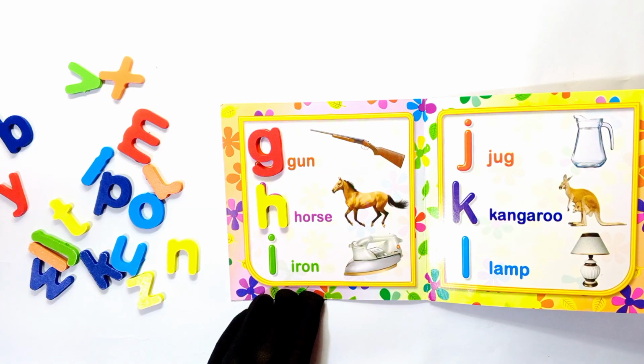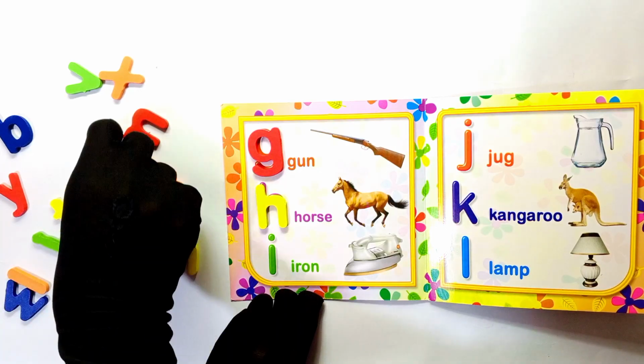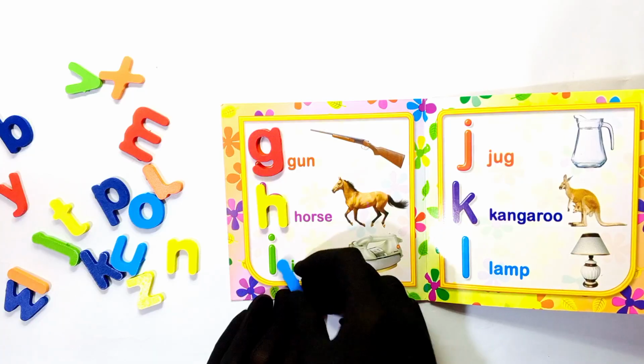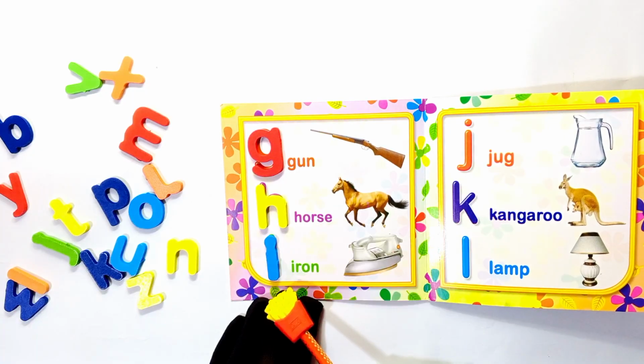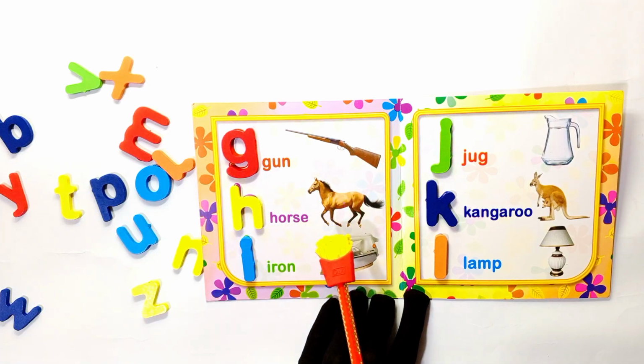Next is I. I is for iron. G is for gun. H is for horse. I is for iron.